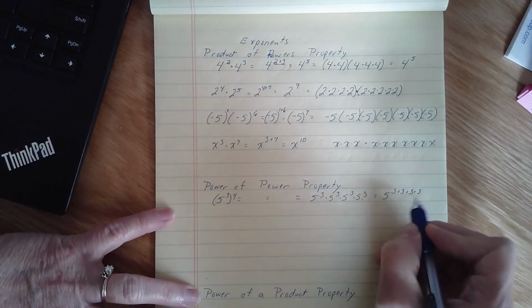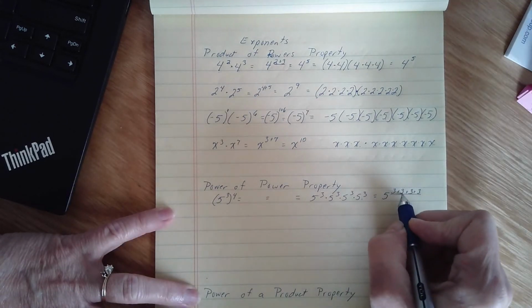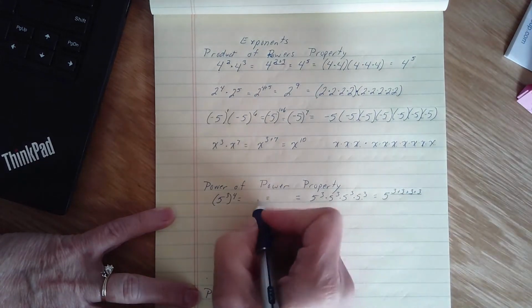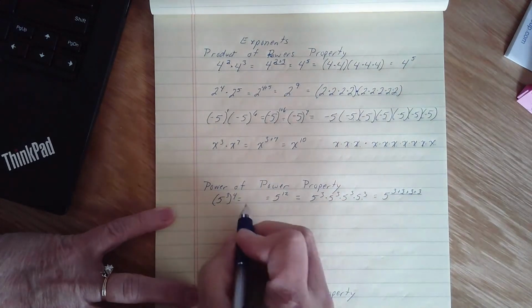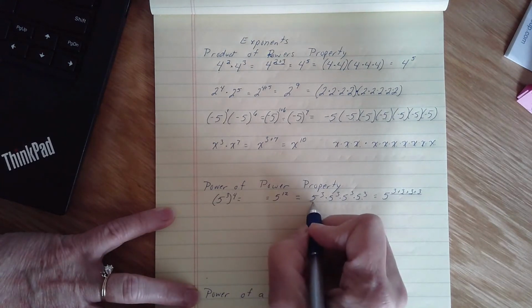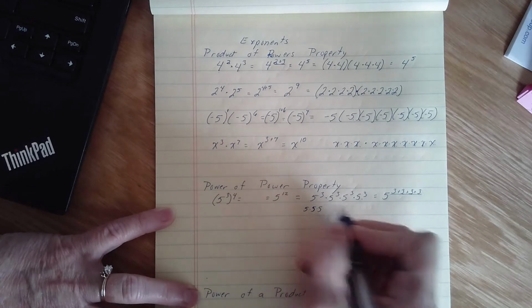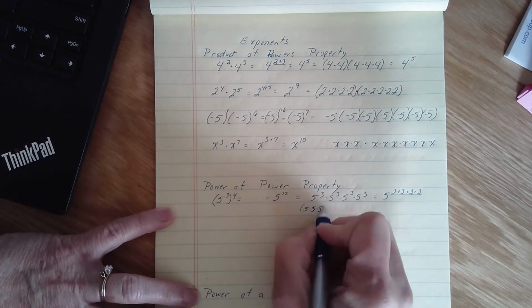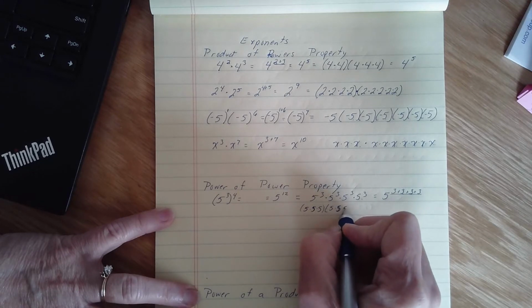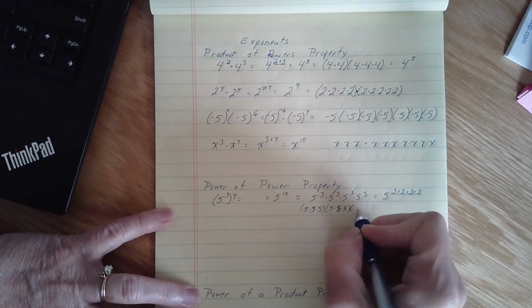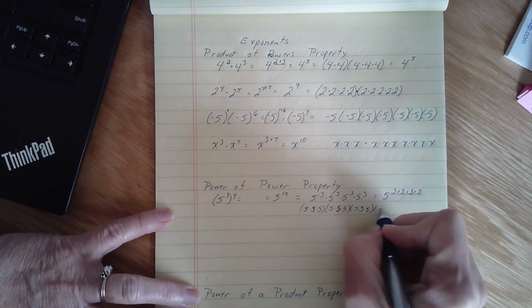Okay, we add our exponents here. Well, I'm going 3 plus 3, 6, 9, 12. So that would be 5 to the 12th. I'm thinking there's something I can do in here. I want to just double check. So I'm going to have 5 times itself 3 times, and 3 more times, and 3 more times.